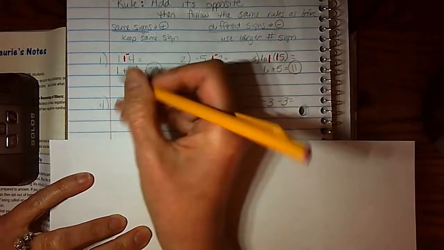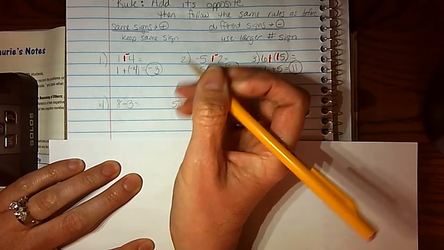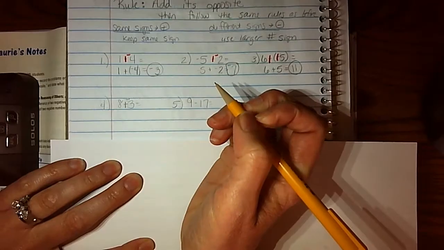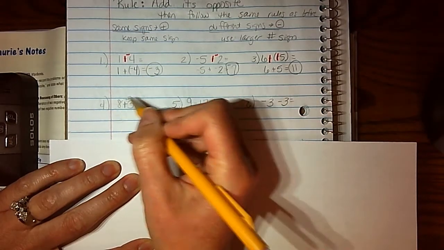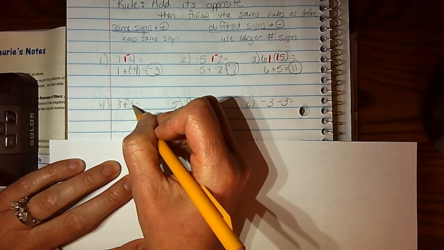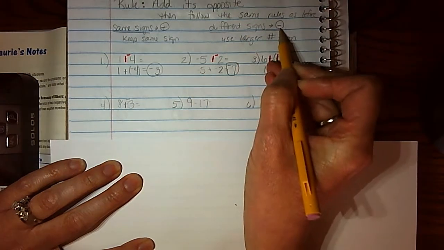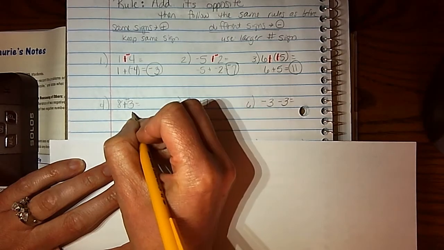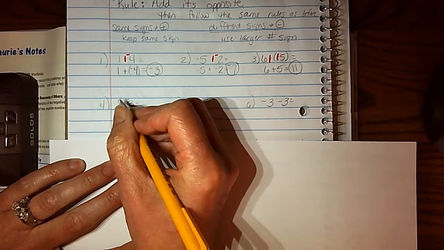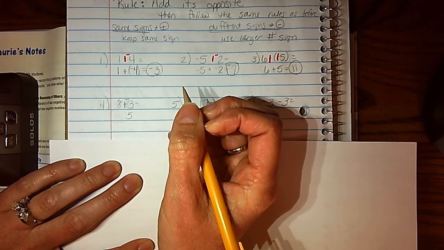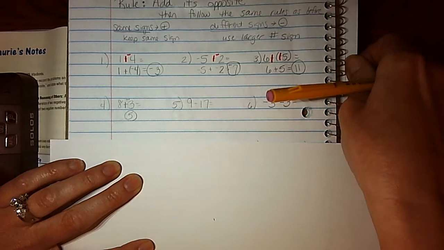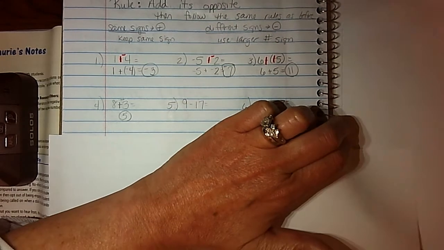So I'm not going to use my red pen, but anytime I see a subtraction symbol, remember we're going to add the opposite. So now I have a positive 8 and a negative 3. So I need to subtract since they're different symbols. So 8 minus 3 is 5. My higher number was positive, so my answer is positive.